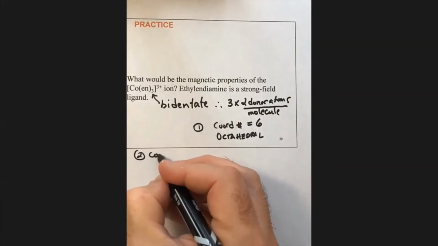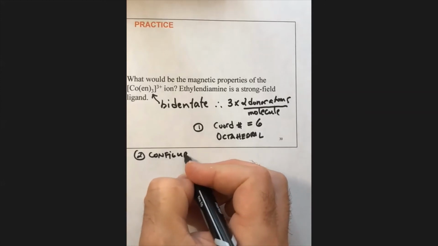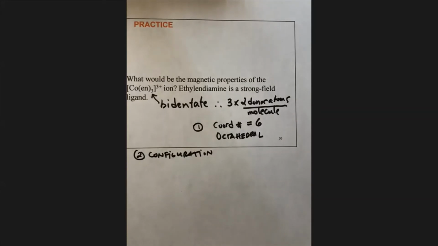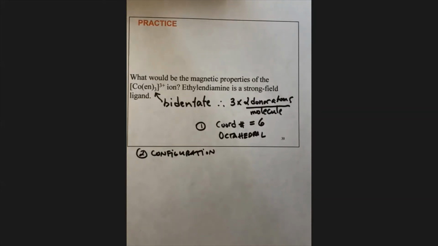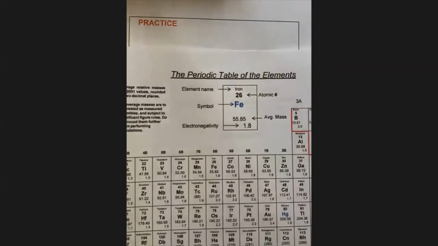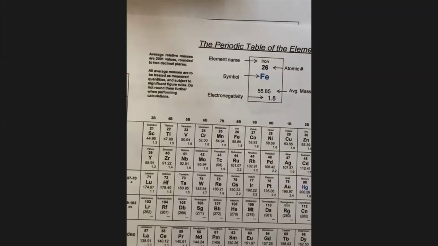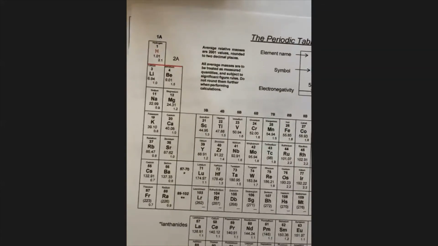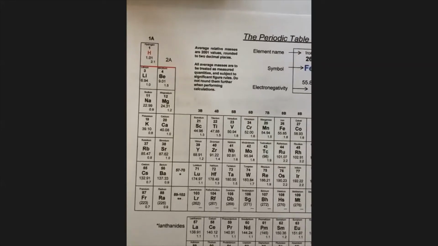The next thing I want to find out is, what is the configuration? Because I need to find out how many electrons I am dealing with in the d subshell. Okay, let's bring our good old periodic table here. And we're dealing with cobalt. You can see cobalt here on the right. Atomic number 27.